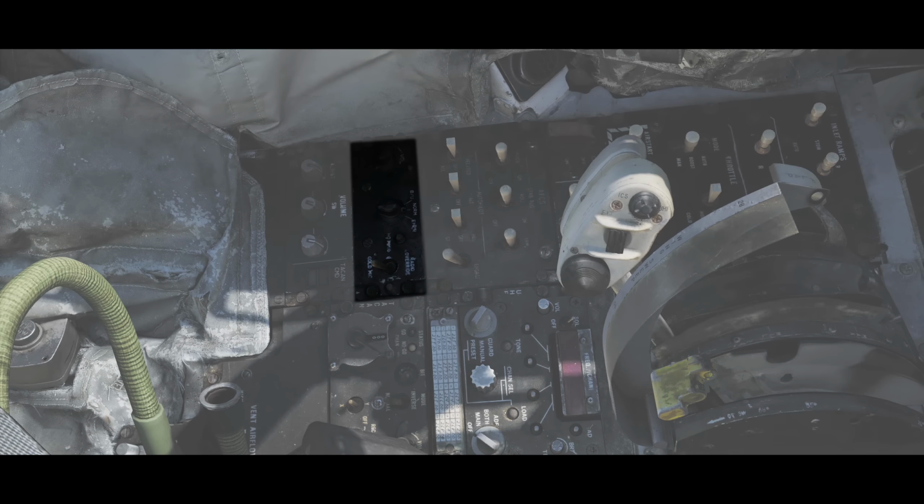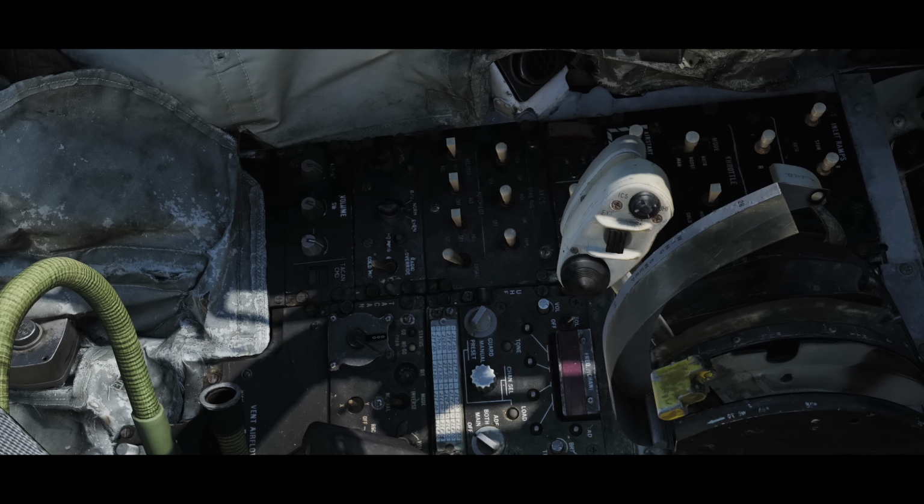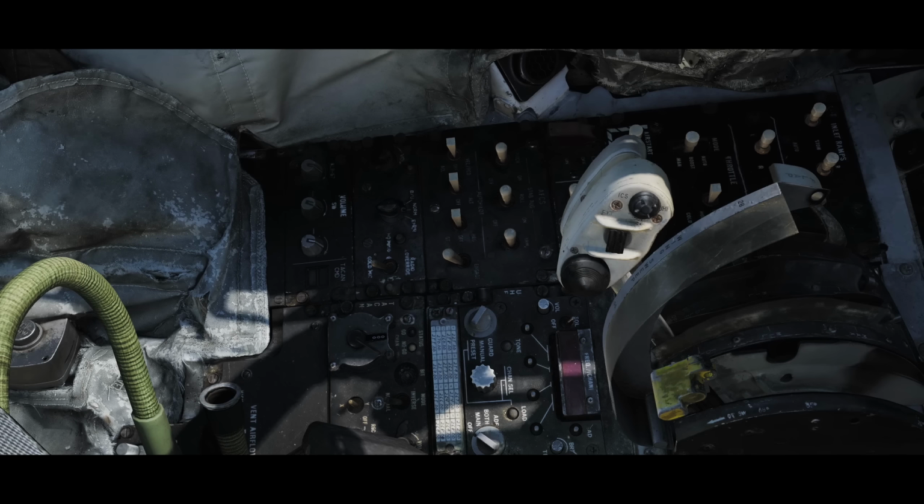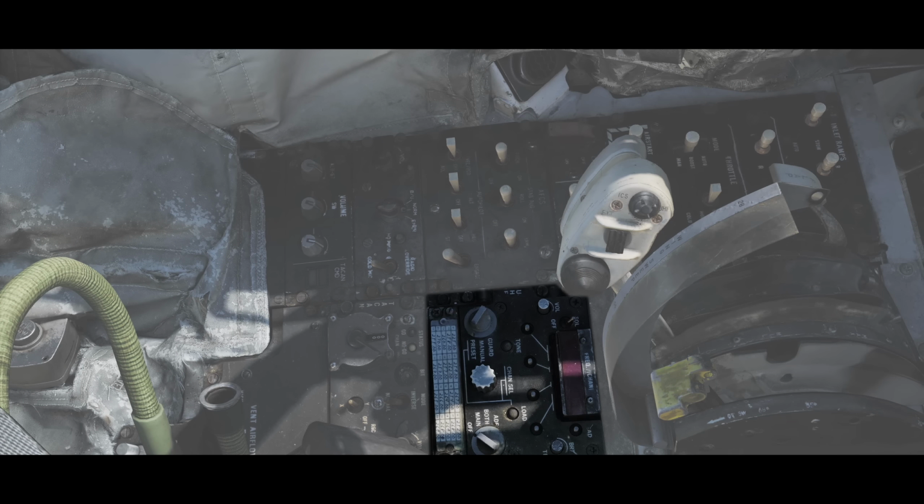To the left of this, we have the ICS control panel. This controls the various volumes, amplification, and hot-cold mic overrides used when communicating with your RIO. In front of that, we have the AFCS control panel. This is the automatic flight control system, or autopilot if you will. This allows us to set the heading hold, altitude hold, as well as enabling and disabling our pitch, roll, and yaw stability augmentation. To the right of this, we have our AN/ARC-159, or UHF-1 radio.